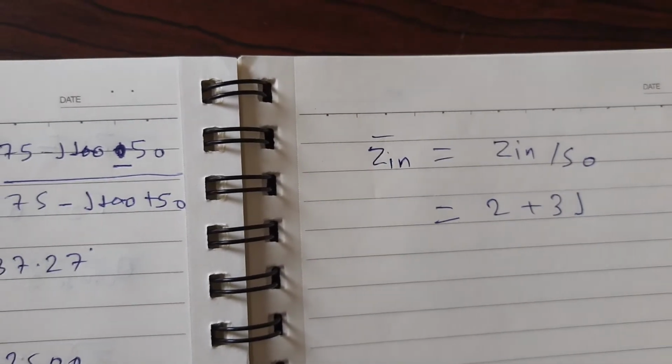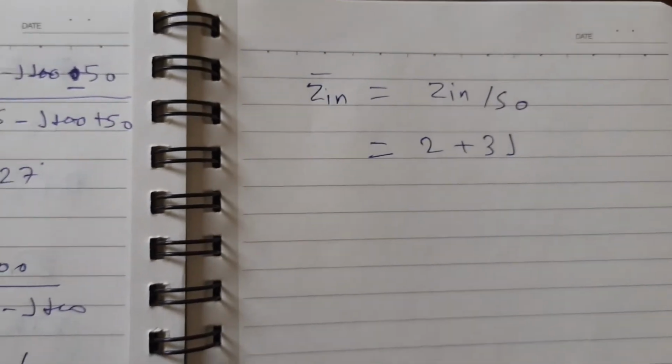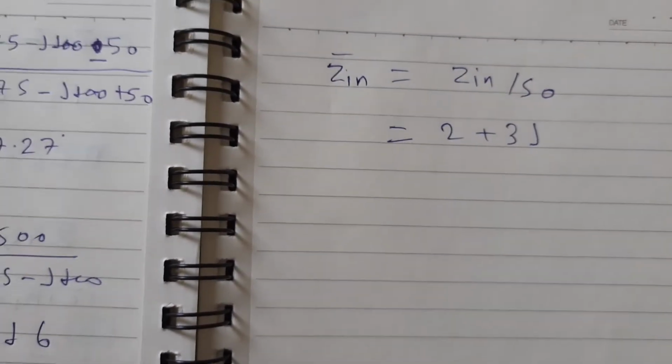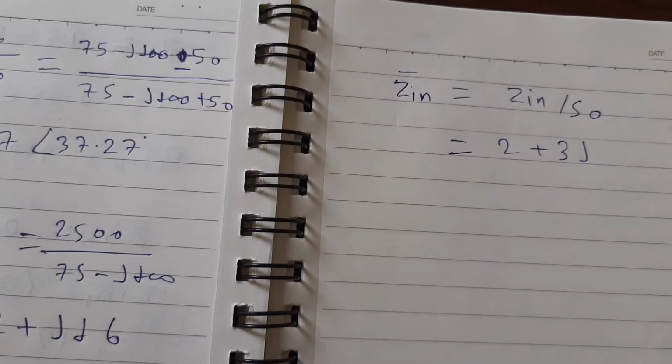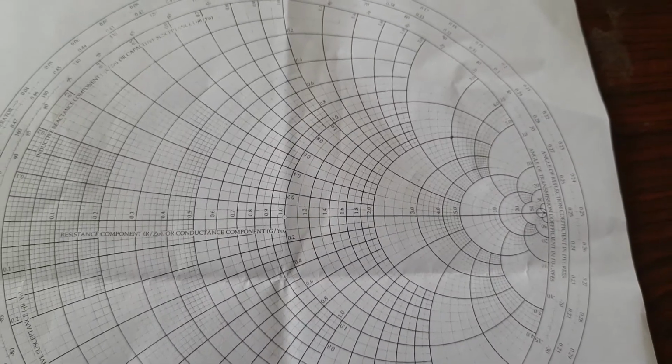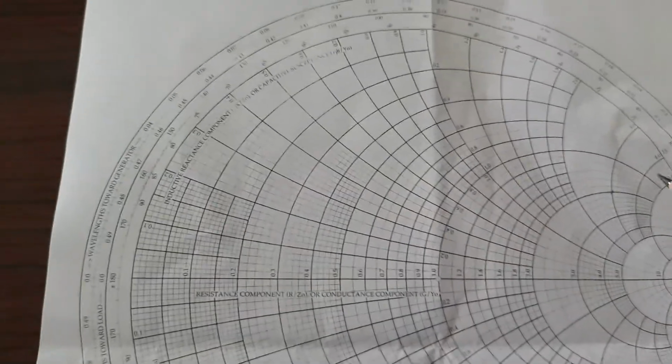Now we try to locate 2 plus 3j in the Smith chart. I have marked 2 plus 3j over here.